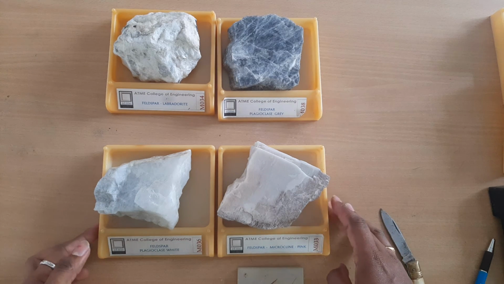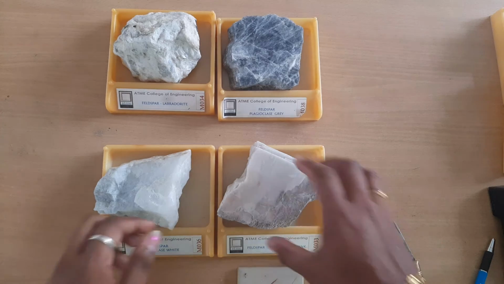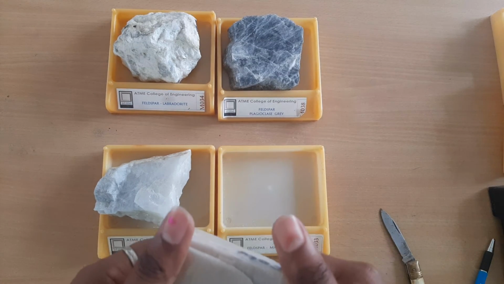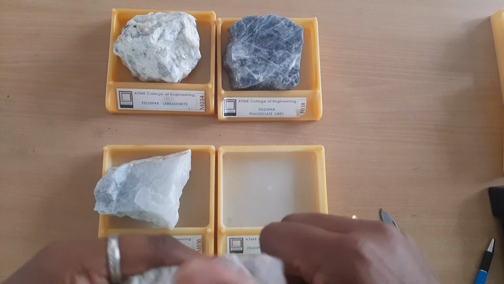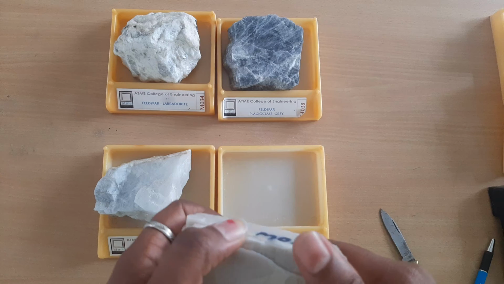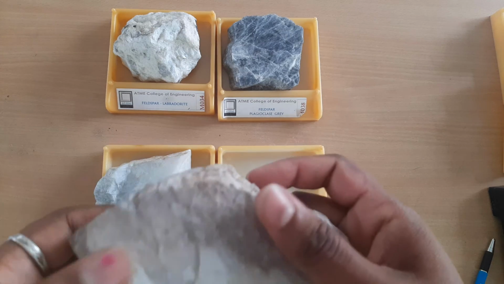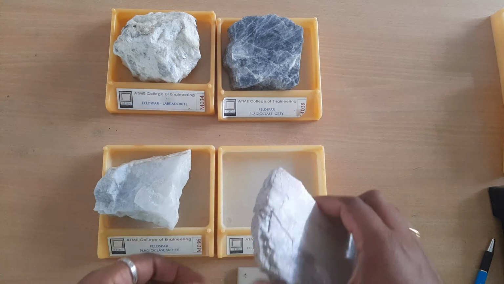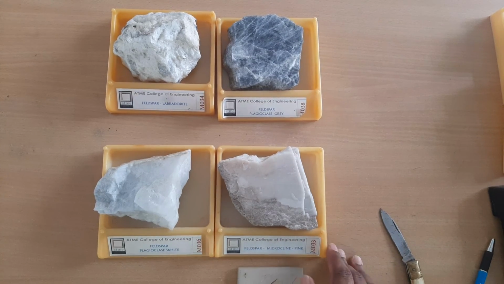And cleavage is 2 sets of perpendicular. As I've already mentioned, cleavage is the tendency of a mineral to break very easily along a definite direction. If a mineral breaks very easily or quickly, we say it has perfect or good cleavage. If it needs much more force to break the mineral, we say it is imperfect or basal. Here we have 2 sets of perpendicular.